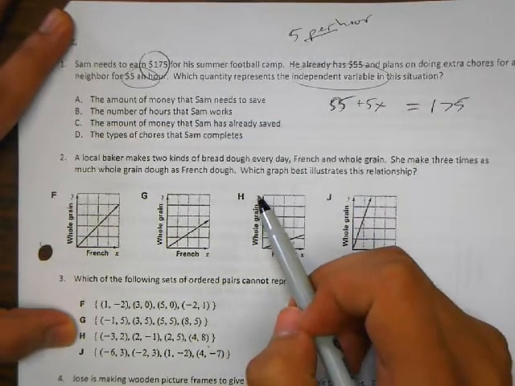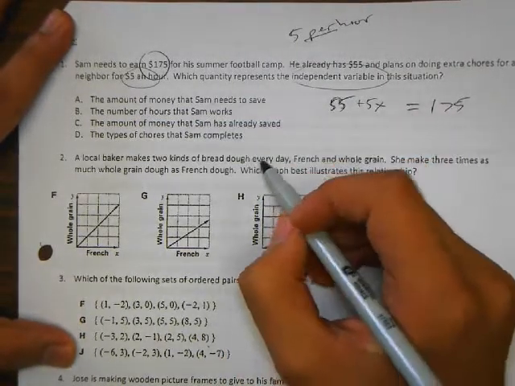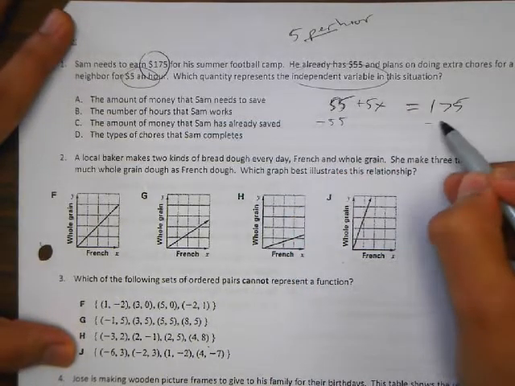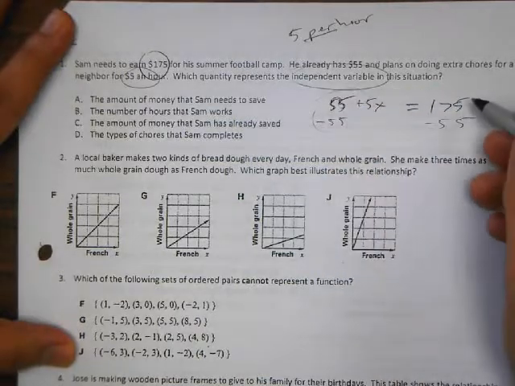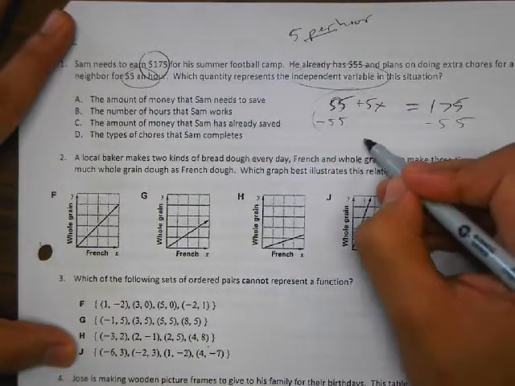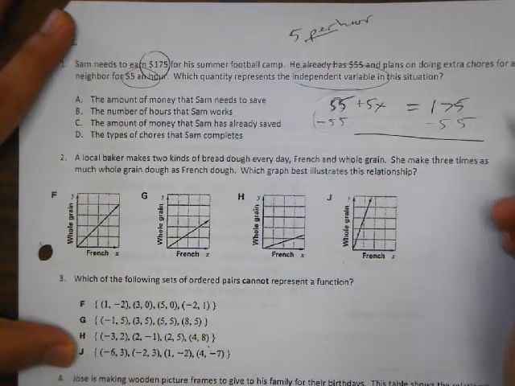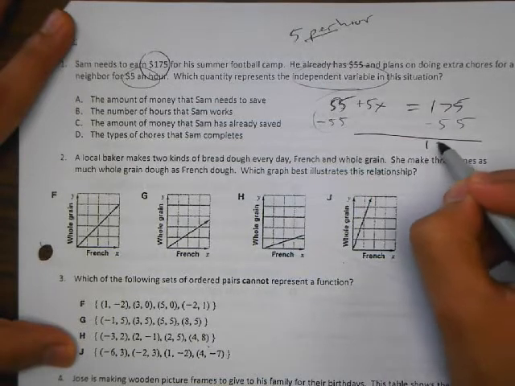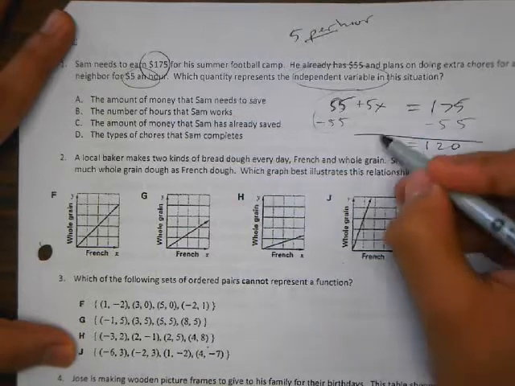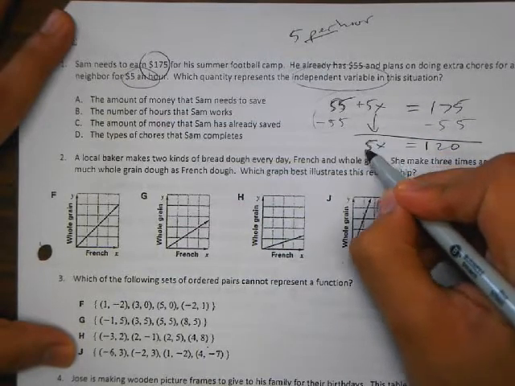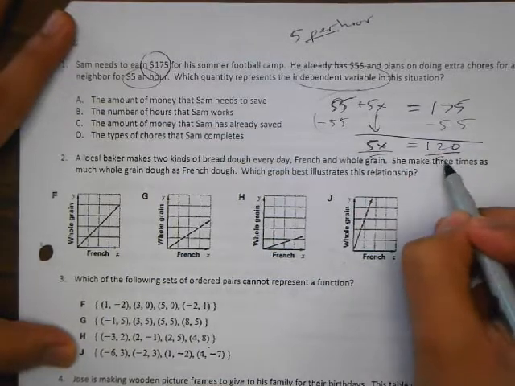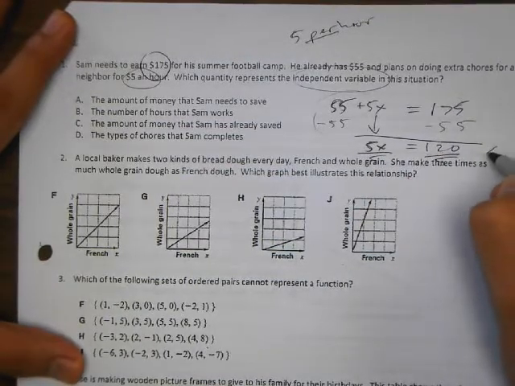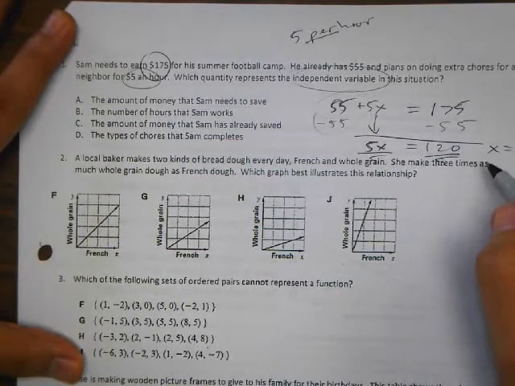Now if we want to solve for x, the first thing we have to do is subtract 55 from both sides. This goes to 0. 175 minus 55 is 120. And we just bring down 5x. Now from here, we have to divide out 5, divide out 5. We're left with x equals 120 divided by 5, which is 24.